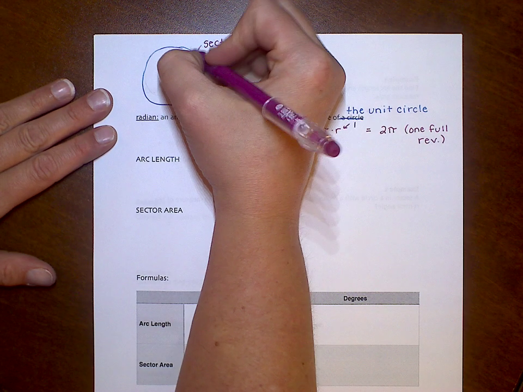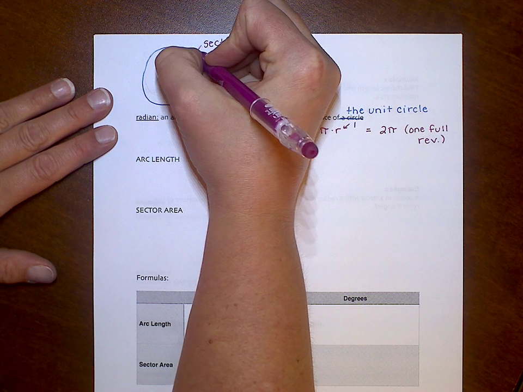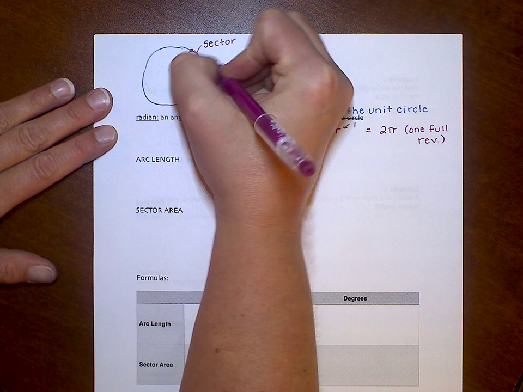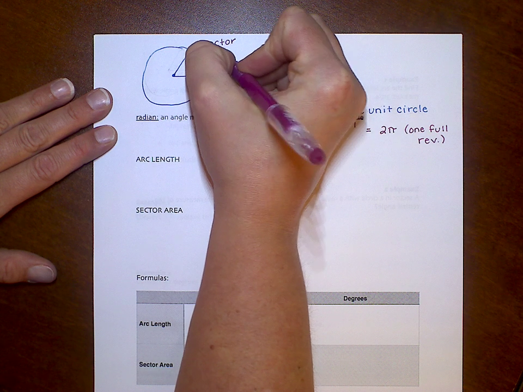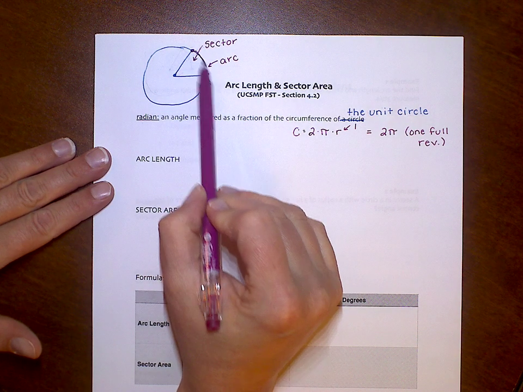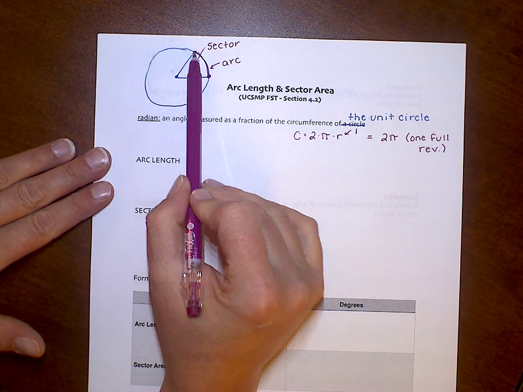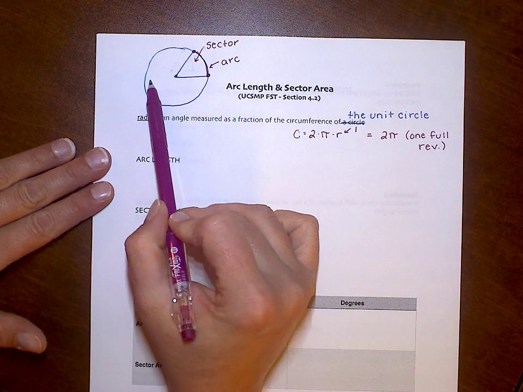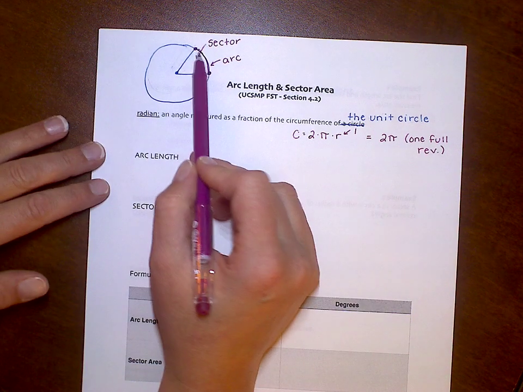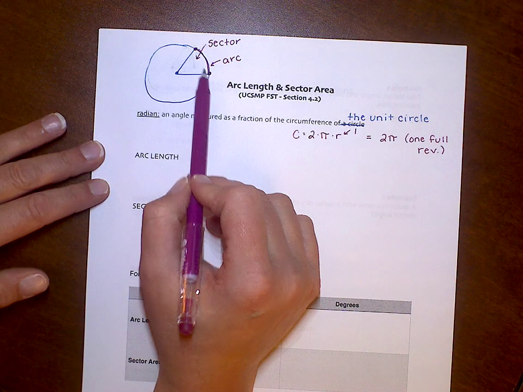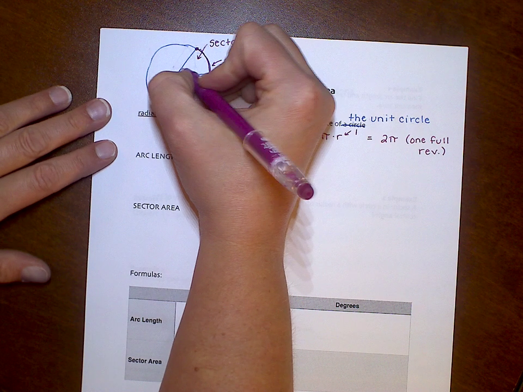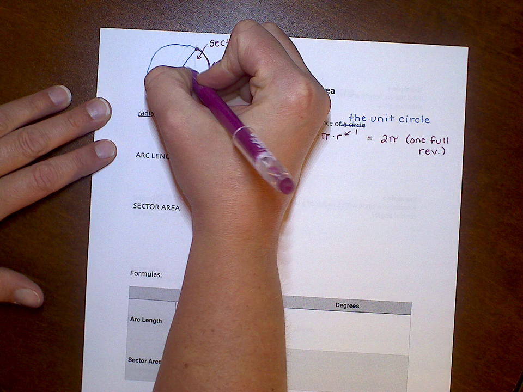The other term here is the arc length, and the arc length is this length along the outside. So this thing right here is called an arc. And again, that can be measured as a fraction of the circumference of the circle. So if I know the distance all the way around the circle, I could apply that same fraction to the circumference and say, okay, it's this much of the circumference, so this would be the length. Both of those fractions have to do with whatever this angle measurement is.